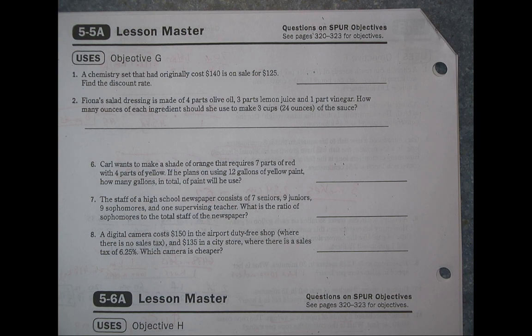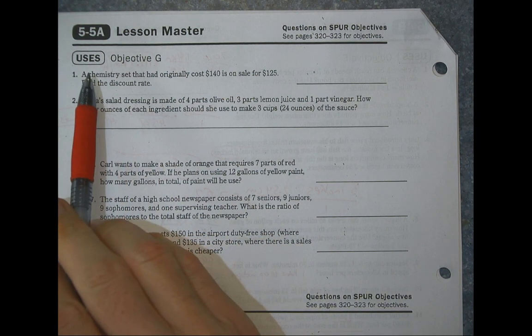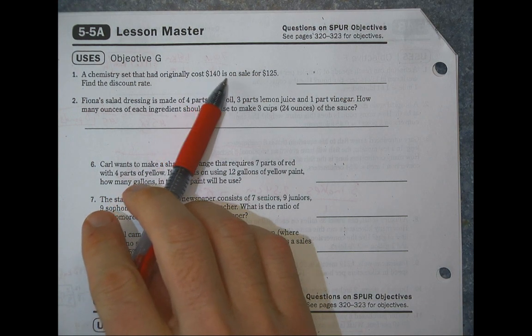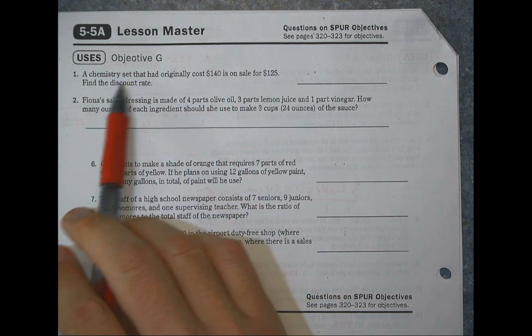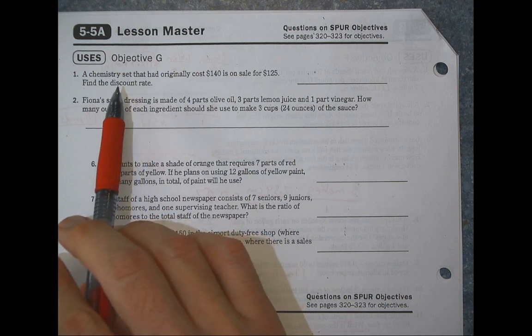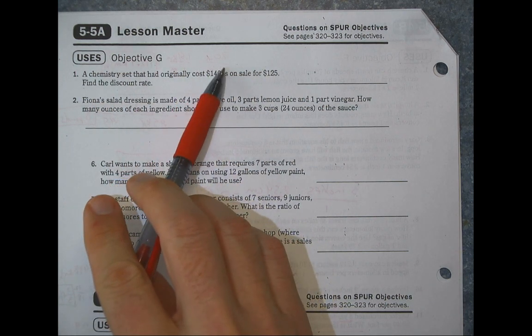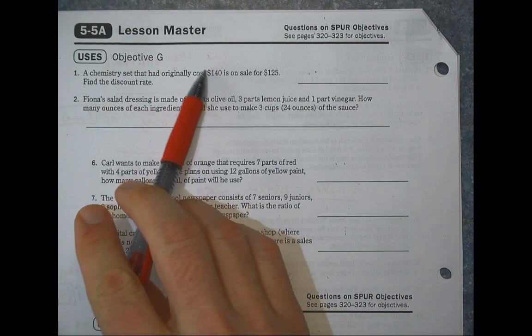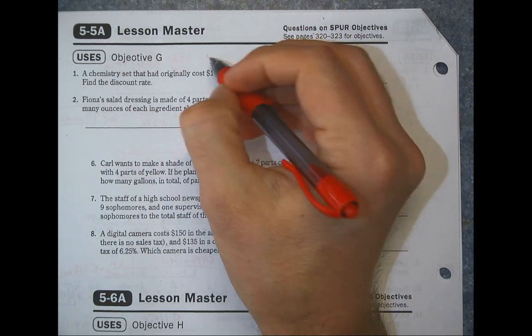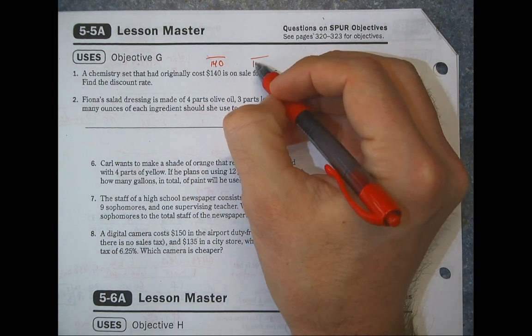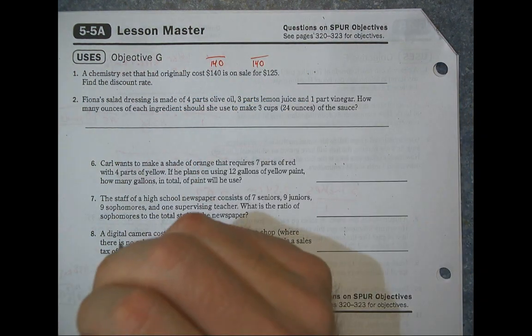Okay, so 5.5. The chemistry set originally cost $140. It's on sale for $125. Find the discount rate. Discount rate is as a percentage. So we're going to compare the amount that you saved, which is the discount, to the original cost. We're always comparing to the original cost. So 2 ways to do it. I'll show you both ways. We're always comparing to 140.